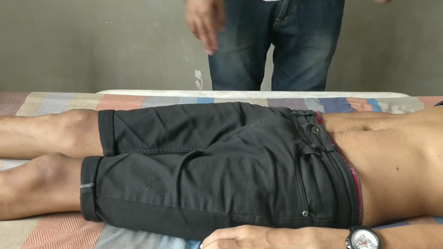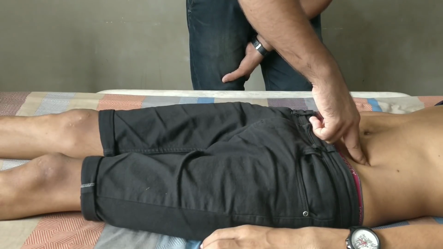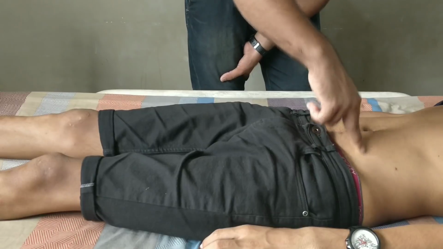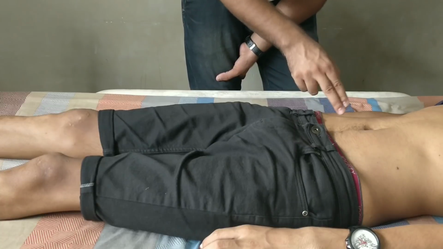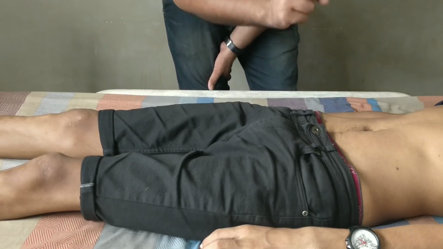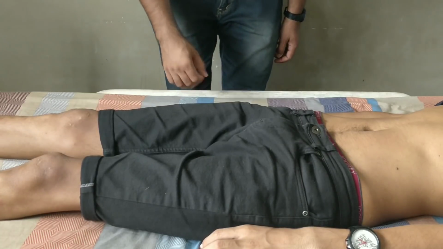Okay, so when you perform the Rovsing sign, you press deep. At that time the patient won't feel any pain, and when you remove your fingers, the patient will feel pain if there is a positive sign for appendicitis. This is Rovsing sign. Now I will perform the psoas sign.